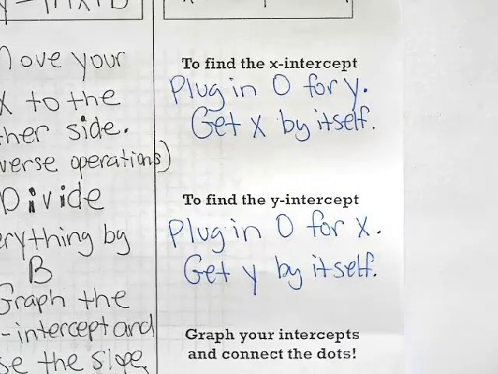Okay, so both methods, if you open up your foldable, we're going to do both methods. One method, we're just going to change it to slope-intercept form and graph it. The next method, we're going to find our x and y intercepts and graph it.